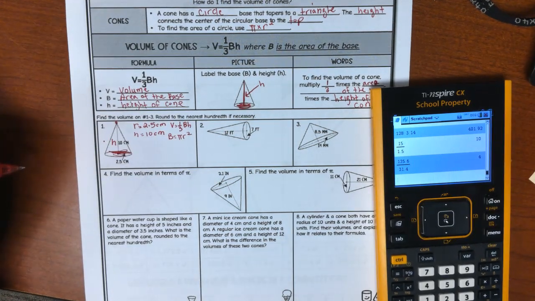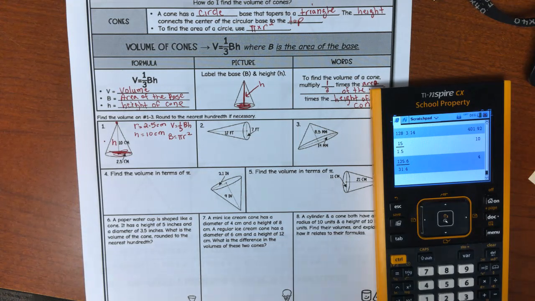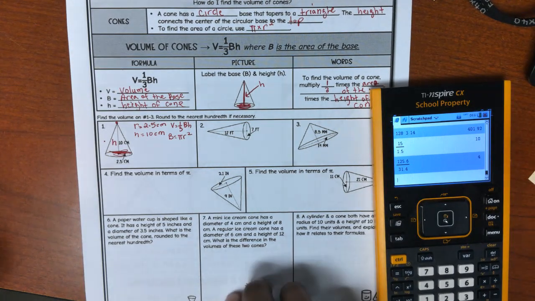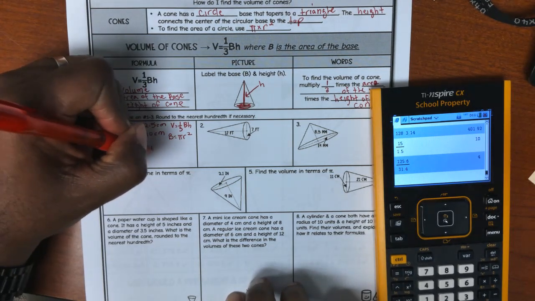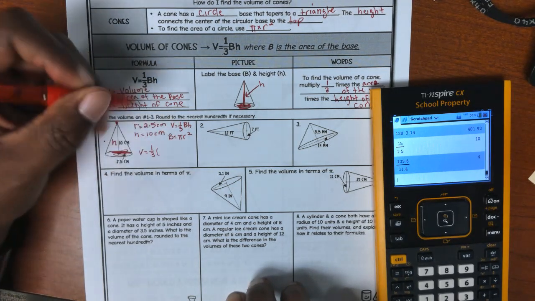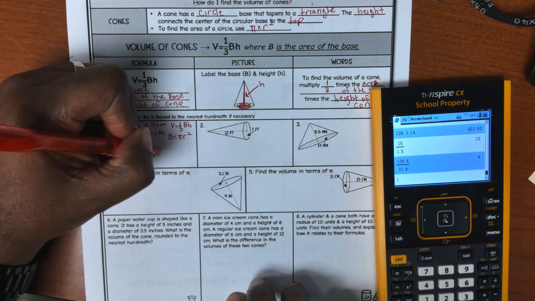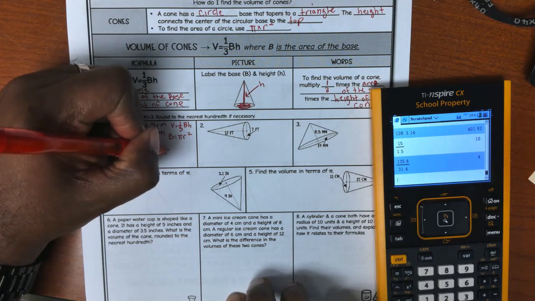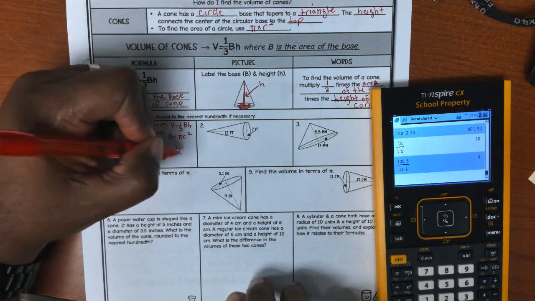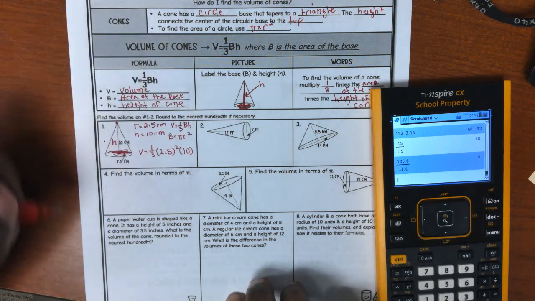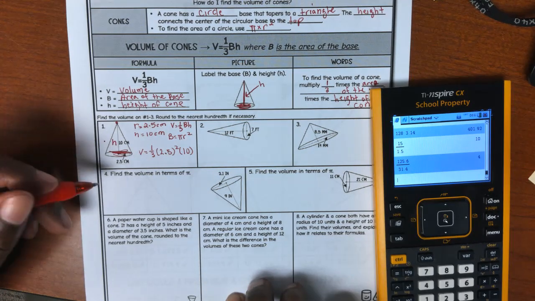If we plug everything in, we can do our terms of pi first, but for this example, we'll just do all the numbers plugged in. So V would be equal to 1/3 times 2.5 squared times 10. We multiply all that out, we get our solution.